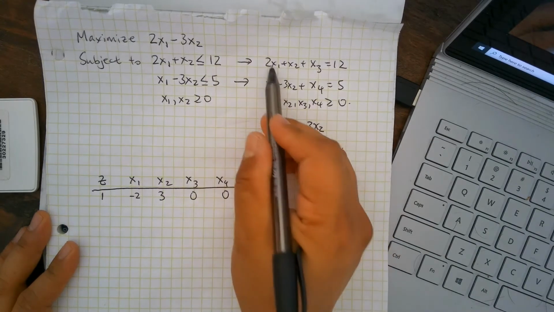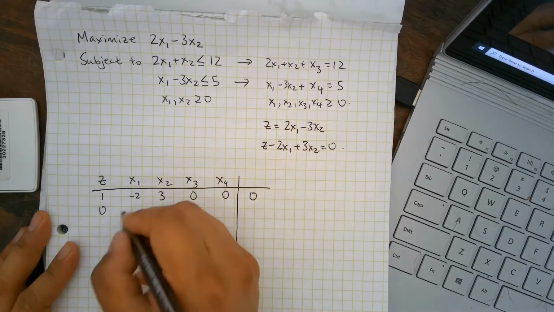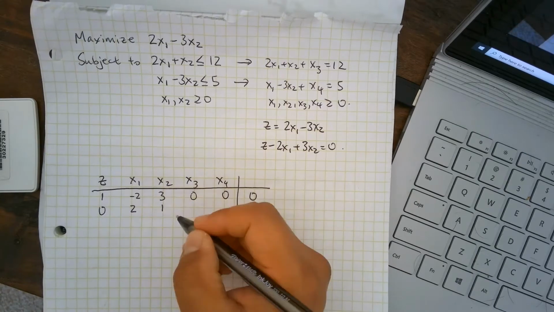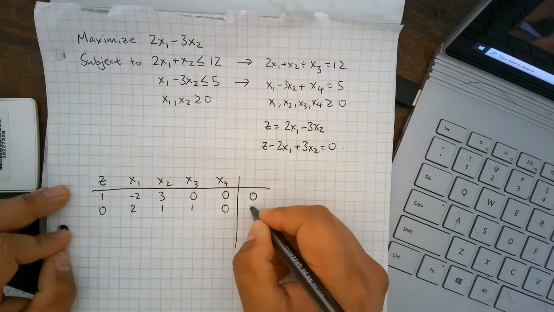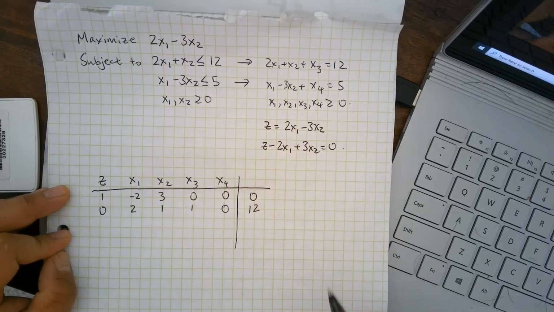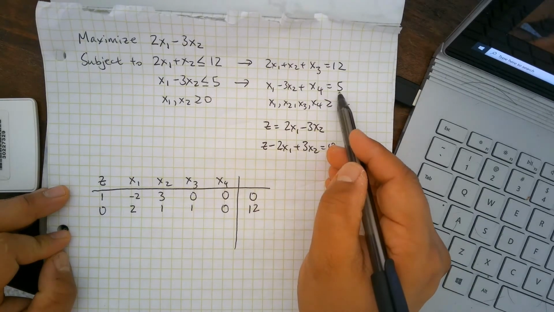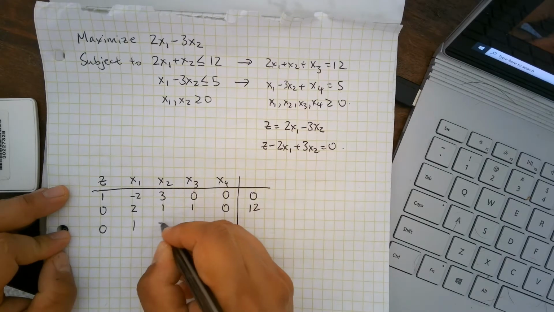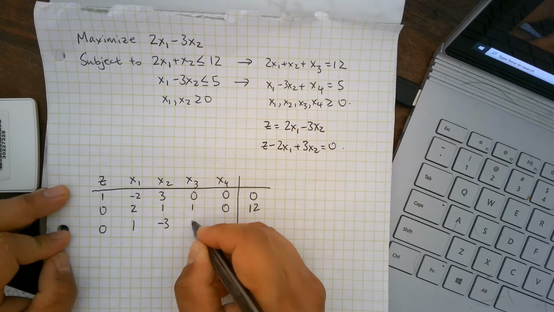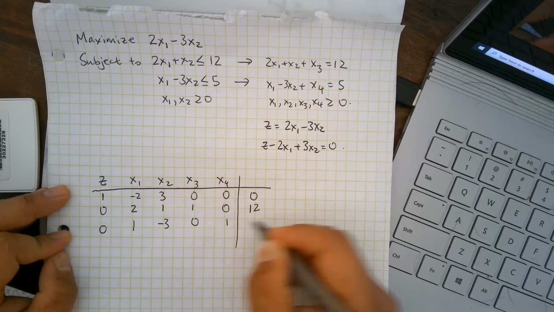This equation, we have 0 z's, 2x1, 1x2, 1x3, no x4s, that equals 12. And then this equation, we have 0 z's, 1x1, negative 3 x2s, 0 x3s, 1 x4 equals 5.